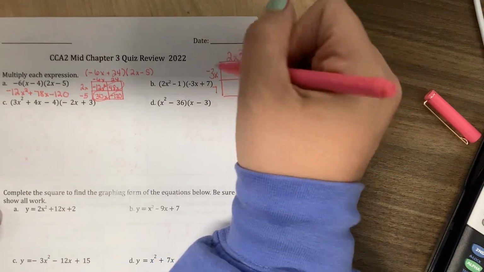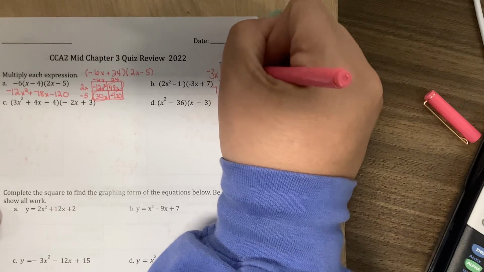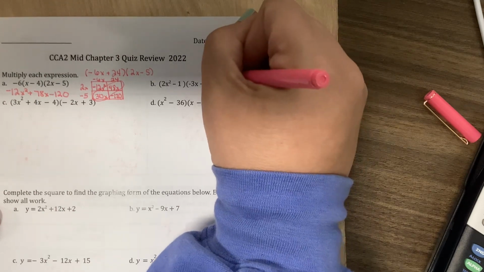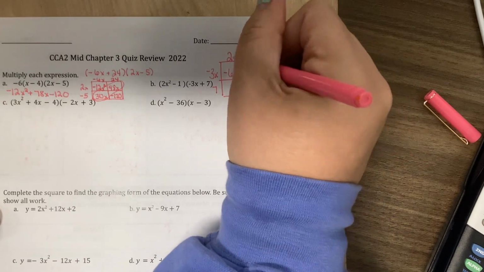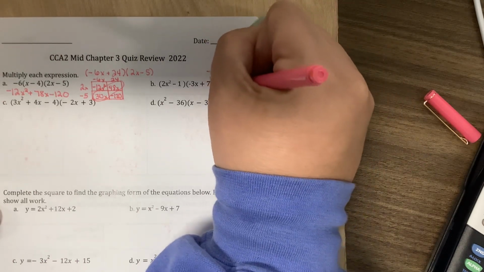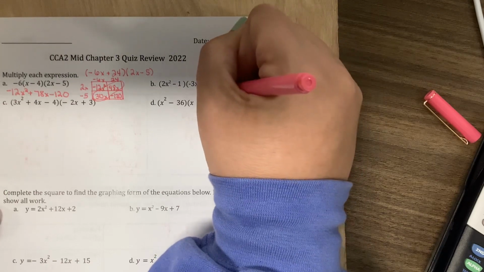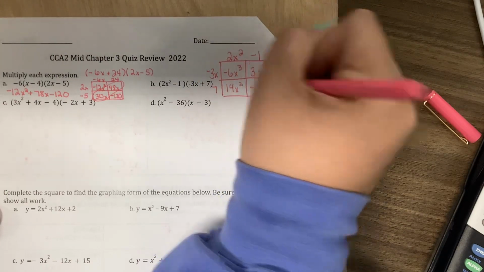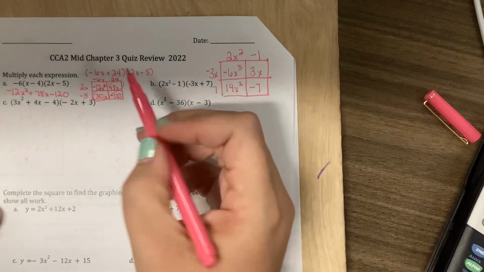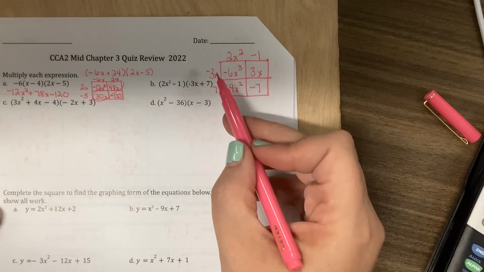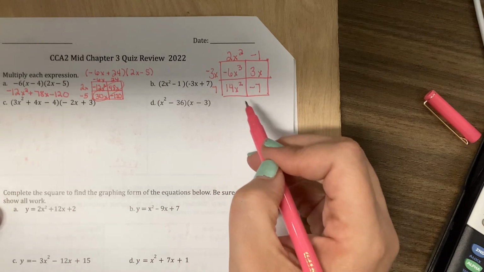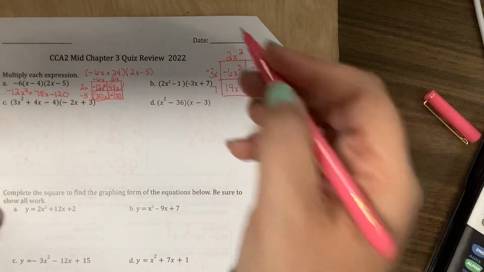So 2x squared times negative 3x is negative 6x cubed. Negative 3x times negative 1 is positive 3x. 2x squared times 7 is 14x squared. And 7 times negative 1 is negative 7. Now, like the last one, we were able to reduce. Because we have an x cubed and an x, there are no terms that we can reduce in this problem.